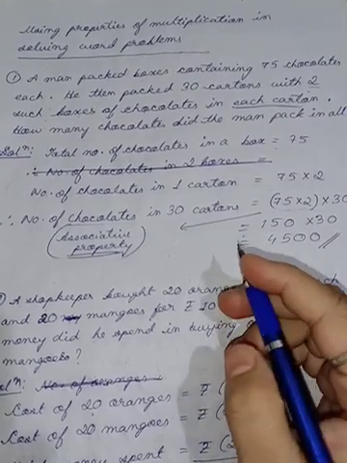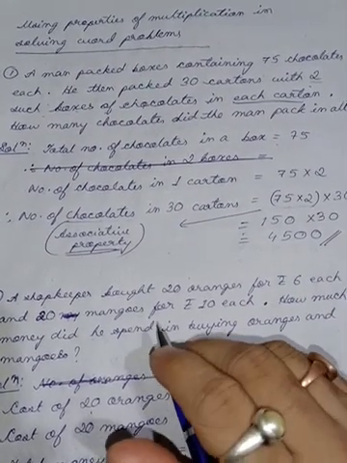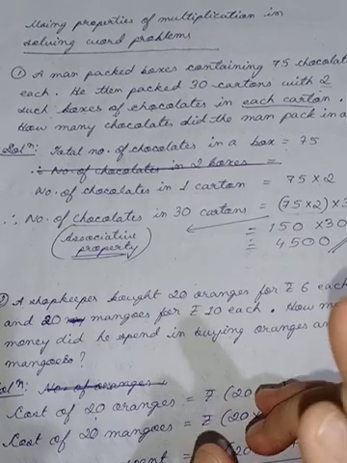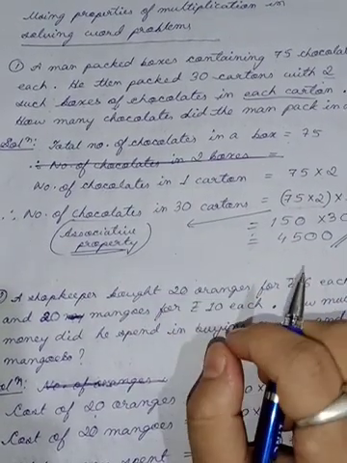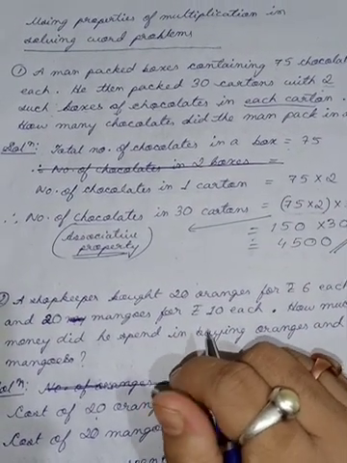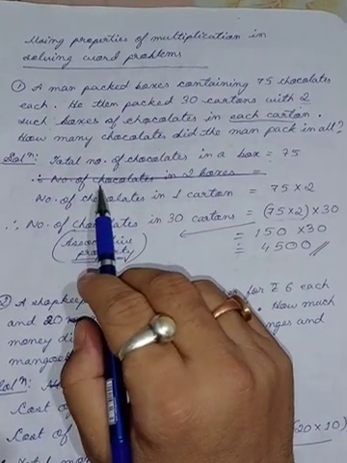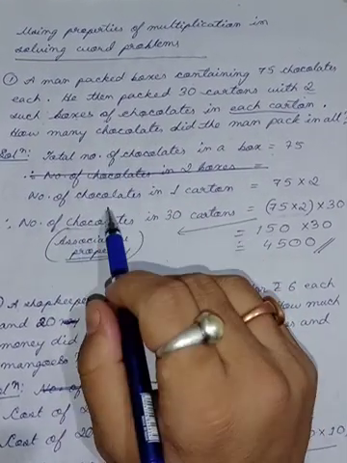Students, so we have learned about some properties of multiplication, out of which we have learned about the associative property, that is the grouping one, and also we have learned about the distributive property. So we'll try to see how to use those properties while solving a word problem.